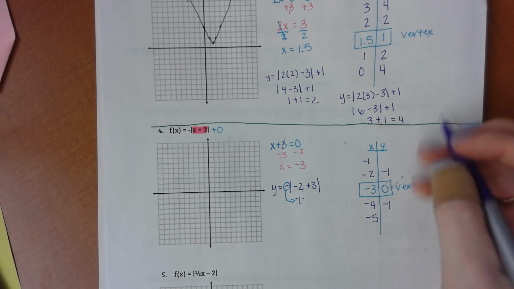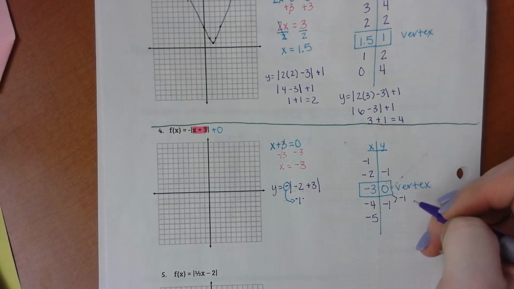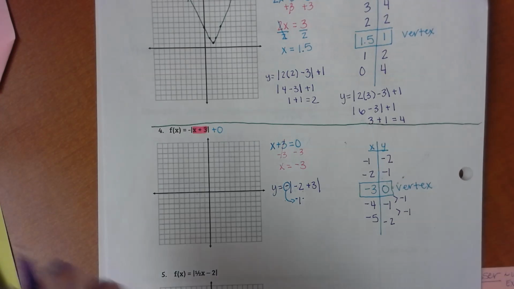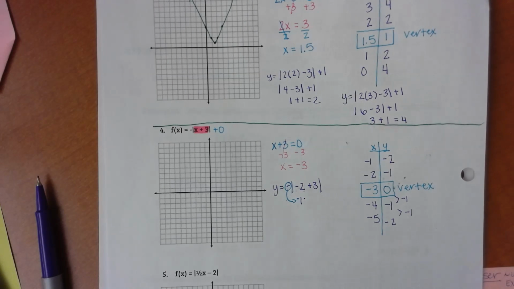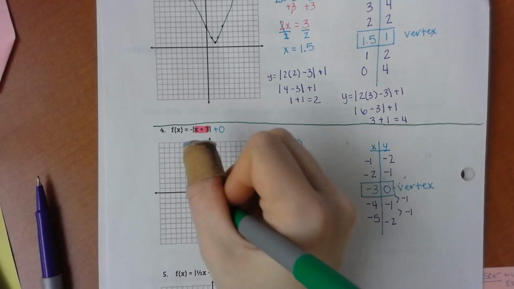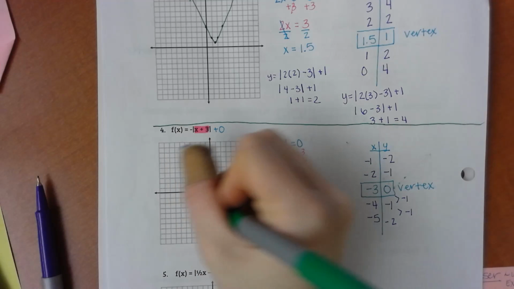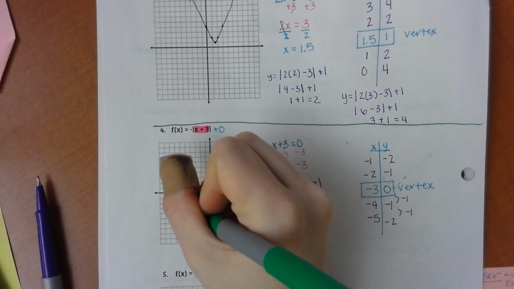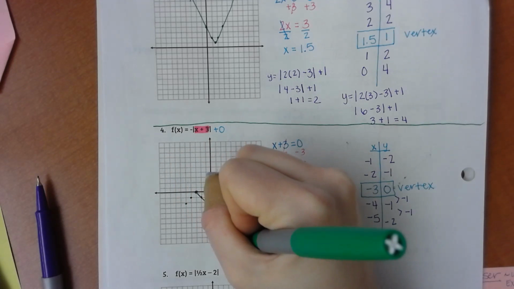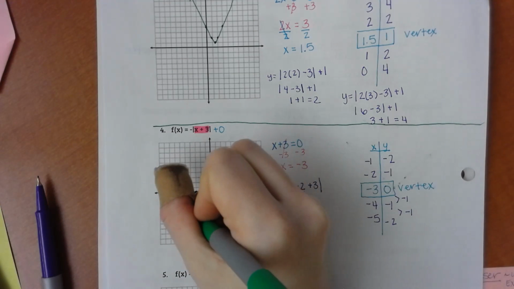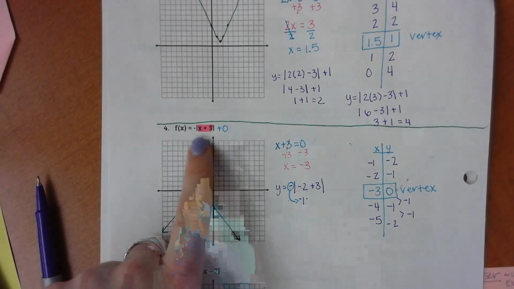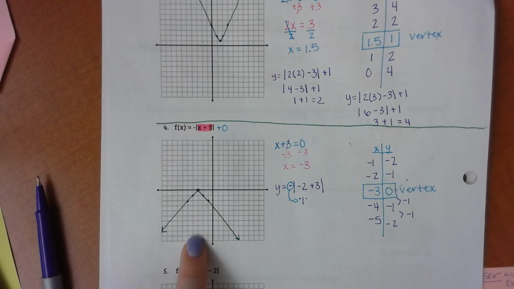So I subtracted 1. So if I did that again, this is going to be -2. So your negatives on the outside should flip your graph.